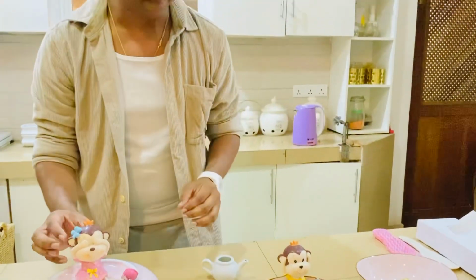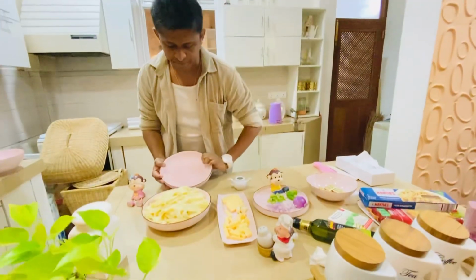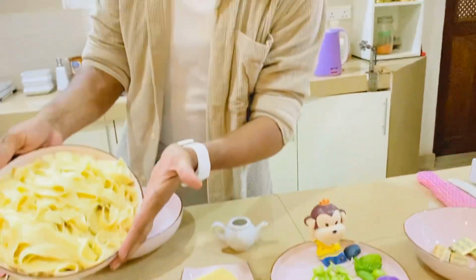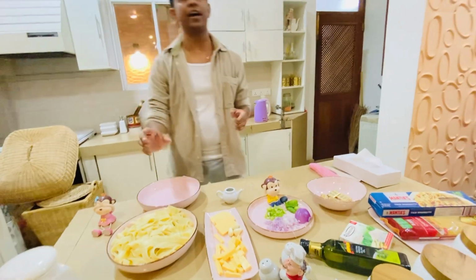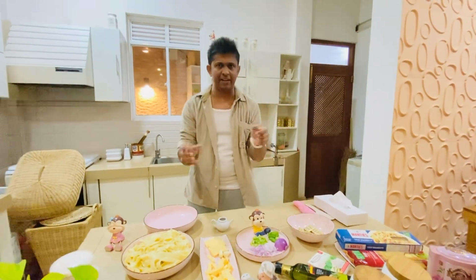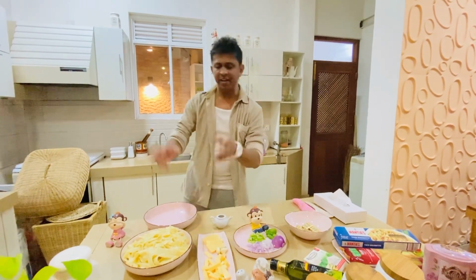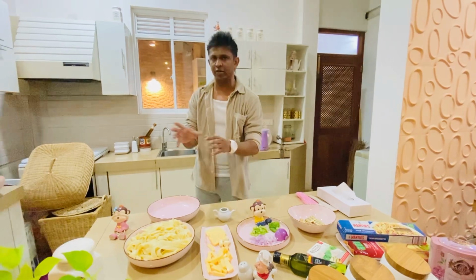First and foremost, I will show you my pasta. I will boil this for today. I boil this for 10 minutes with 5 liters of water. They have mentioned in the packet that we have to use 5 liters of water. We are putting pasta not into cool water.